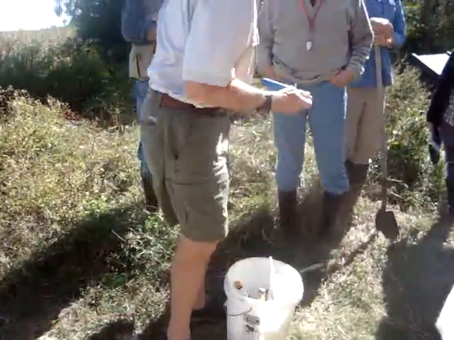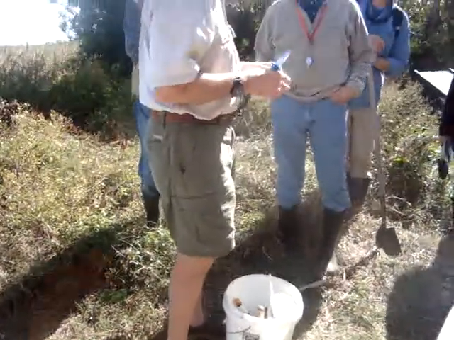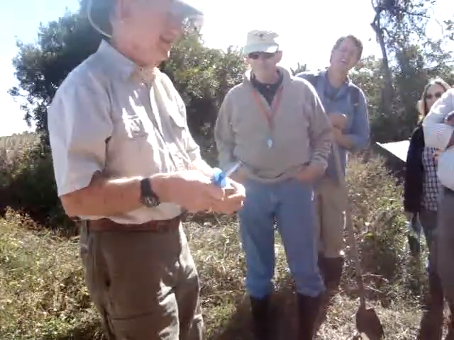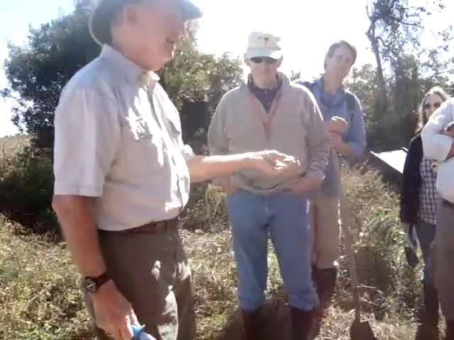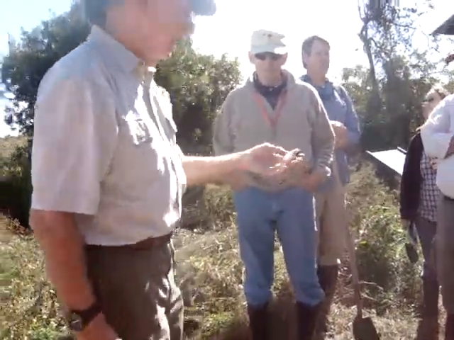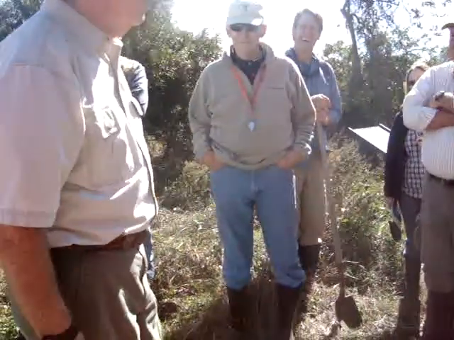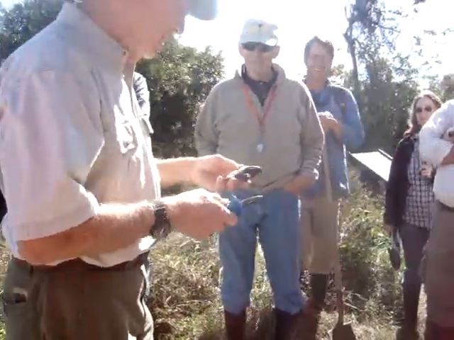See if anybody knows what animal that is. Lunch. Okay. You know what this is. Everybody knows what this is, right? Ribbed mussel. In case they don't know, ribbed mussel. And I usually carry one of these around with me.